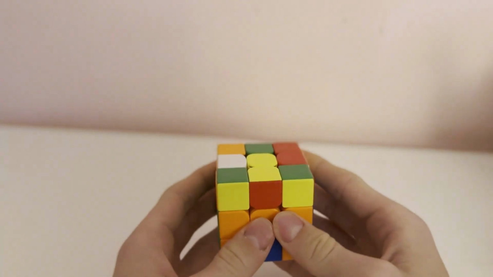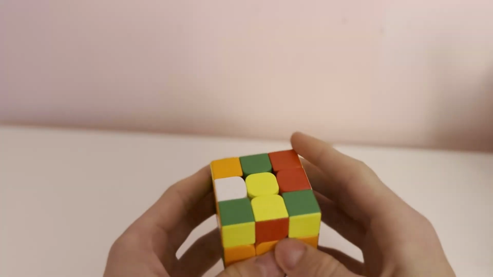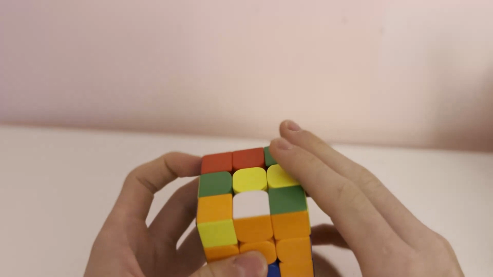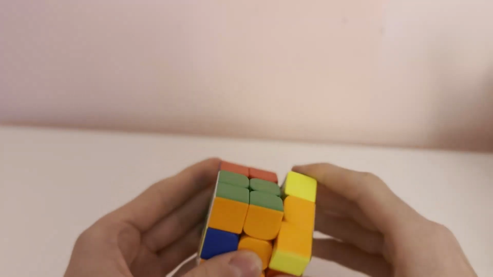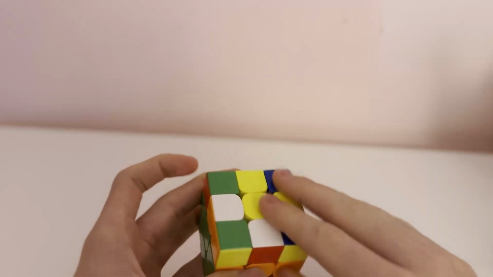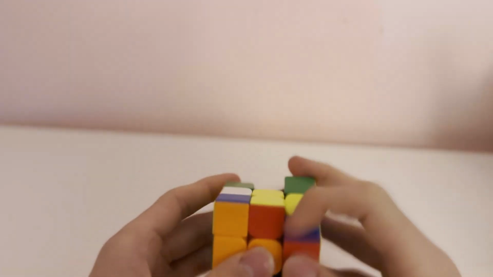The next step is just to treat it as OLL and get it all oriented. So to do that, just figure out the right thing to do based on OLL orientation. And then there you have the cross. So then just do the OLL, and there we go.